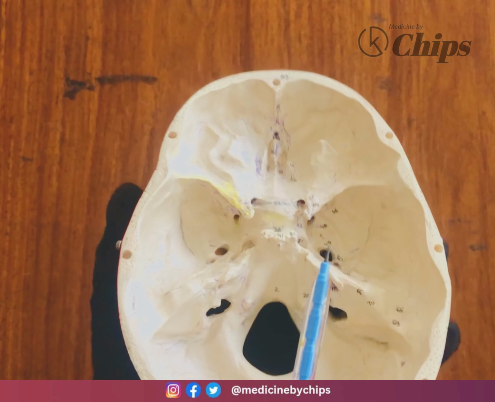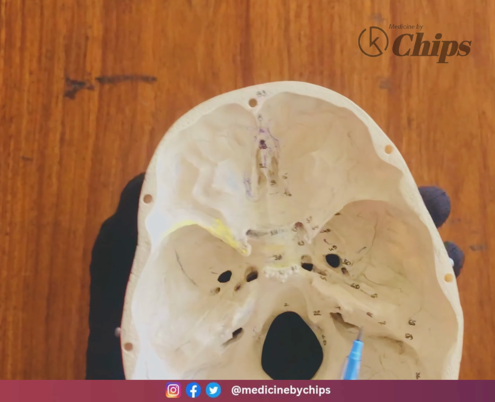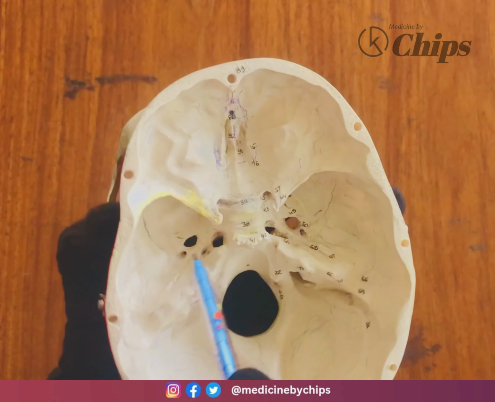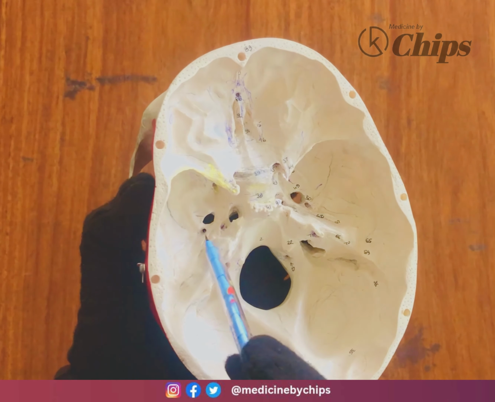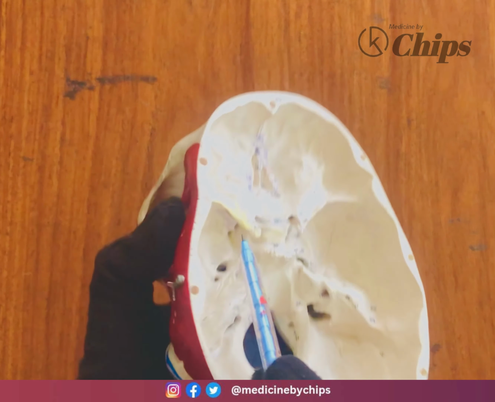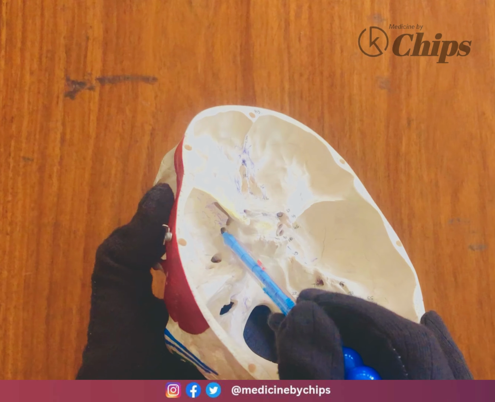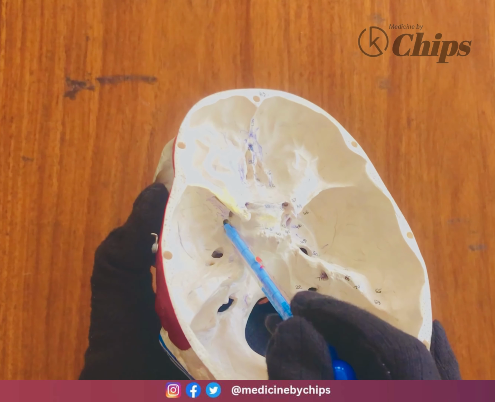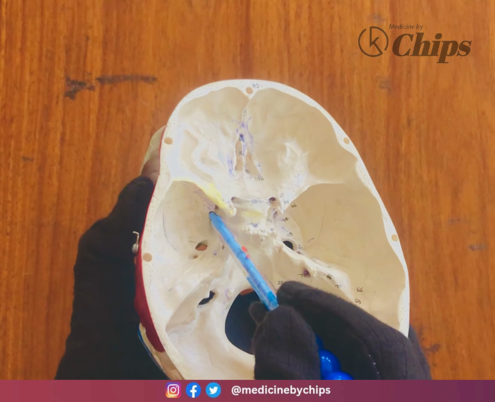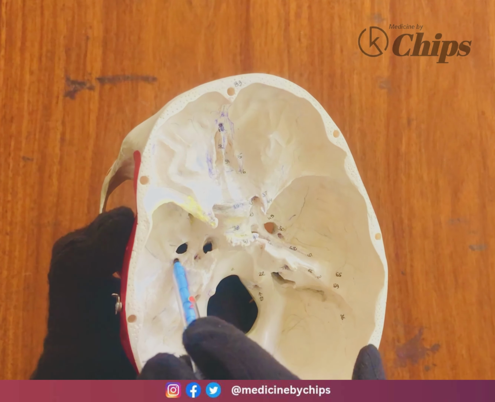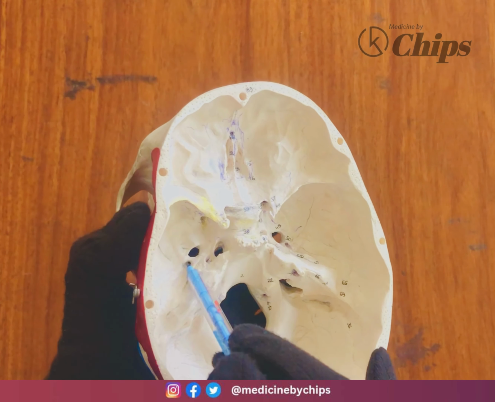So next, we will see this is the foramen ovale. This is the foramen spinosum. This is the foramen rotundum. How will you remember? ROSE: rotundum, ovale, spinosum, and skip the E. ROS, rose.